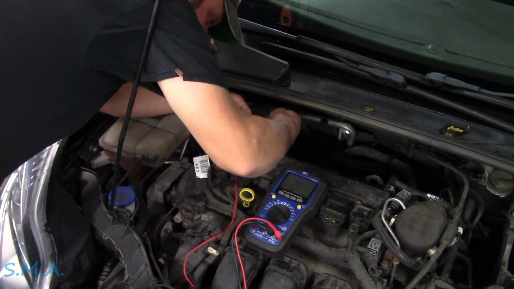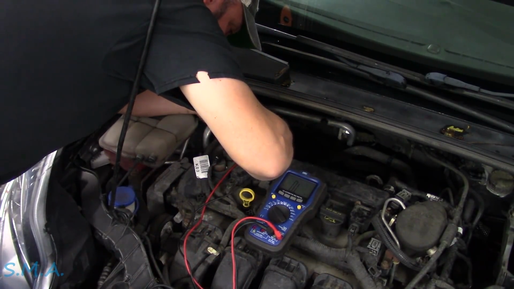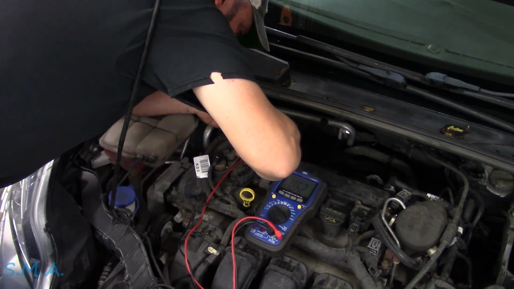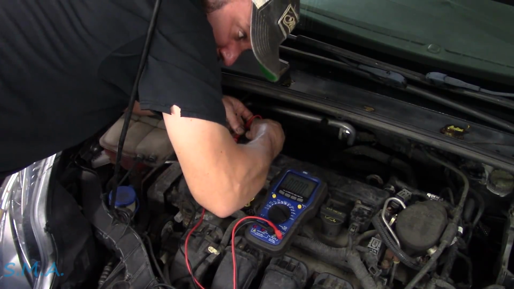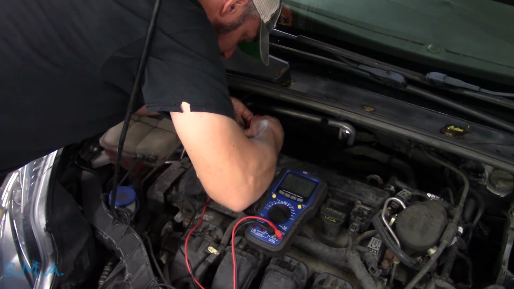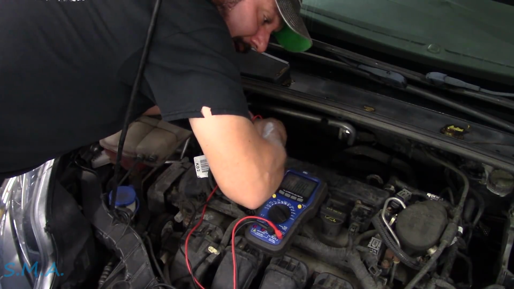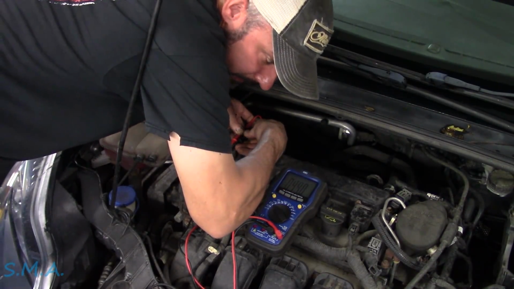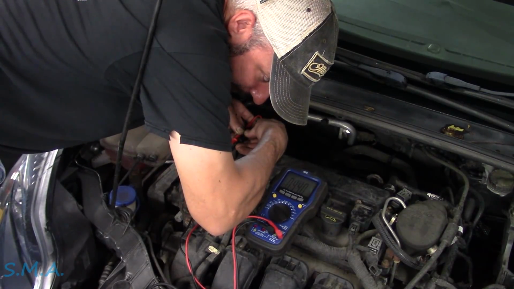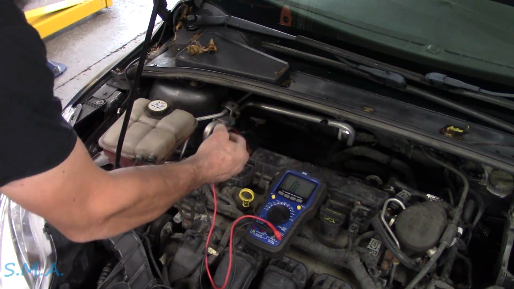I would suspect it would set a fault code for a circuit problem if this was too far off. Plug the pin in here. Come on, baby. That one is at 44 ohms. So you do have a problem there, lady.